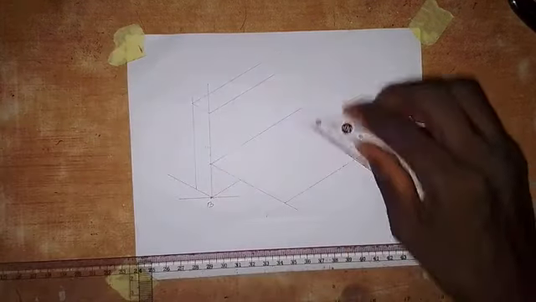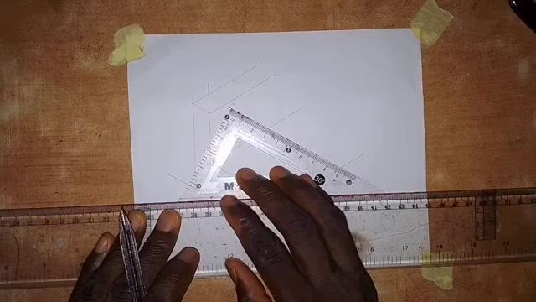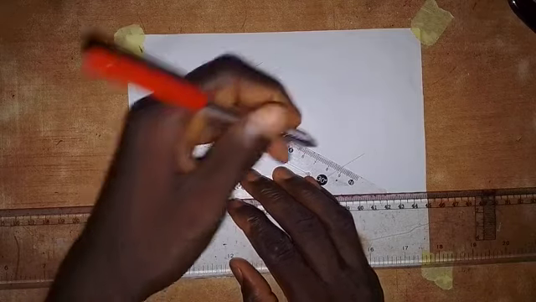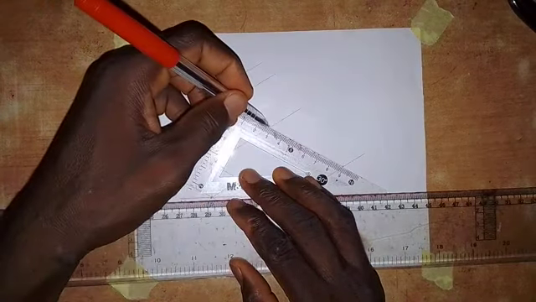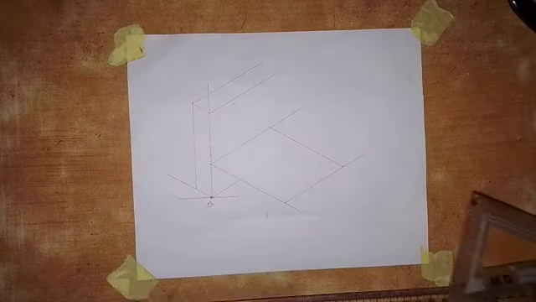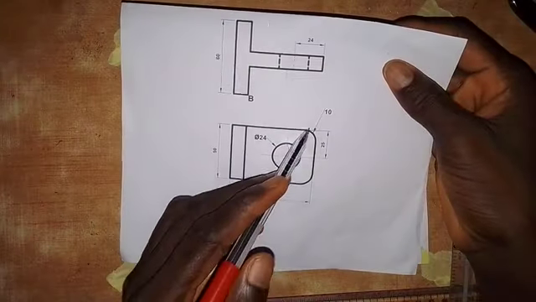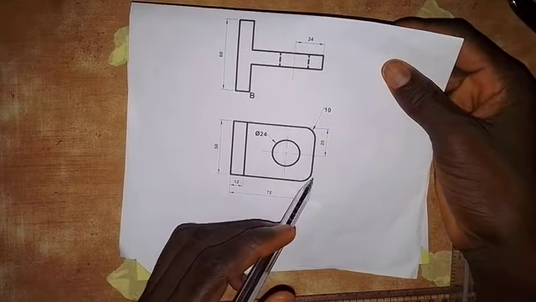So let's leave that for now. So this 50 that I've taken, its measurement here, I'm going to transfer it to this point. Alright, so I'll just leave it for now. So we have it as a plane shape. So now the radius of this curve is 10, and the same thing applies to this.